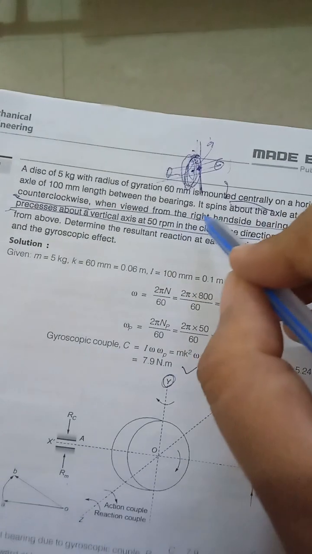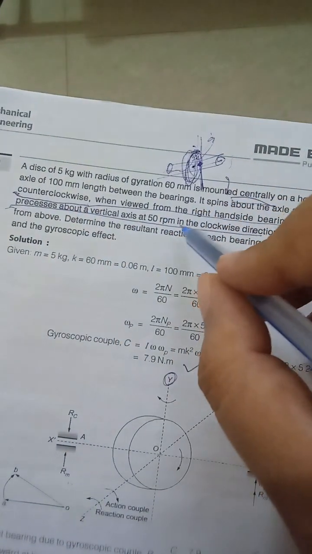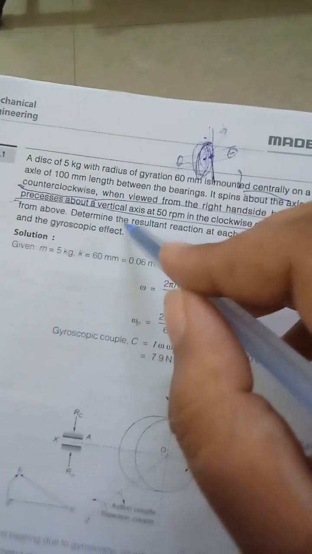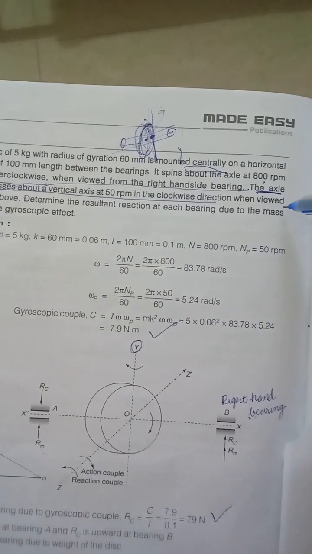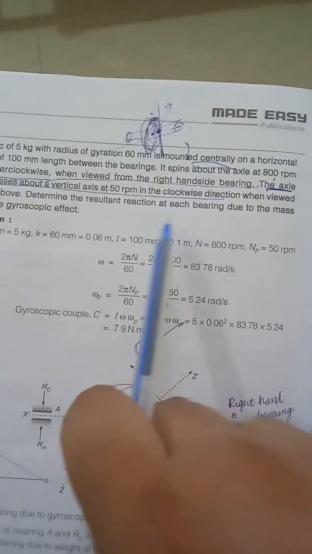The bearings are 100 mm apart. It spins about the axle at 800 rpm counterclockwise when viewed from the right hand side bearing. The axle precesses about a vertical axis in a clockwise direction when viewed from above. Determine the resultant reaction at each bearing due to mass and gyroscopic effect.